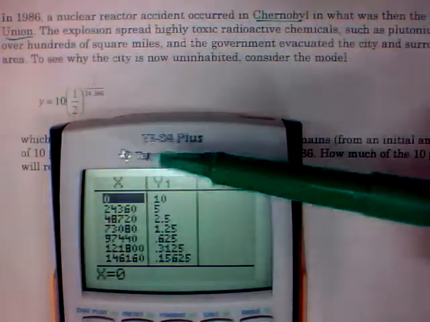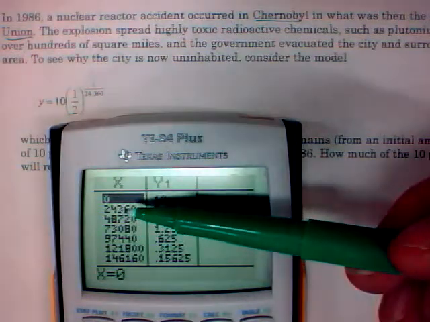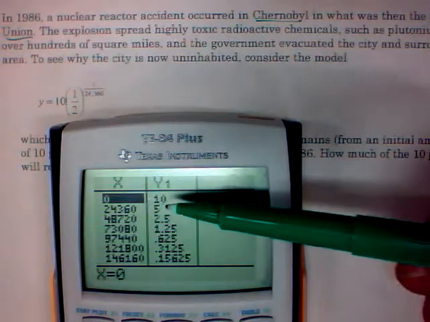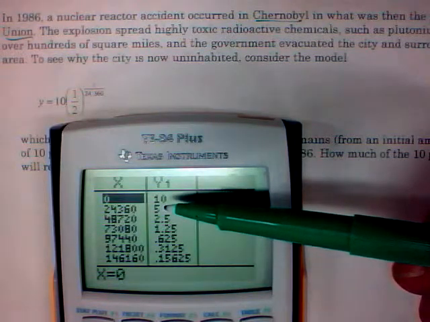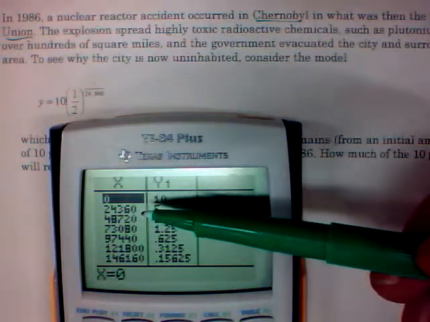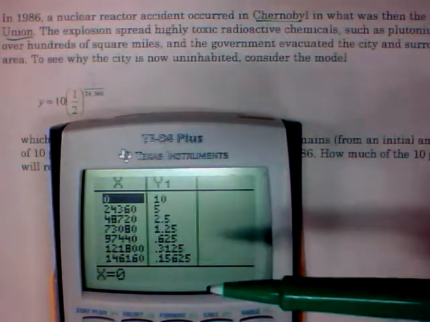So when you start off, you'll have 10 pounds of it, but as 24,360 years go by, that 10 goes down to 5. So it's going to take 24,360 years for 10 pounds of plutonium to decay into 5 pounds.